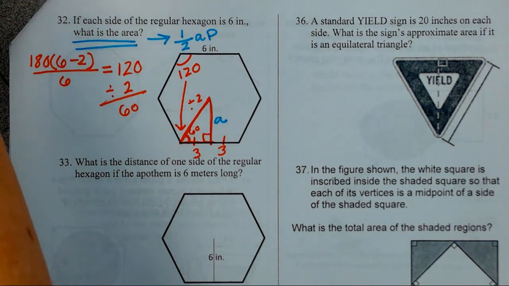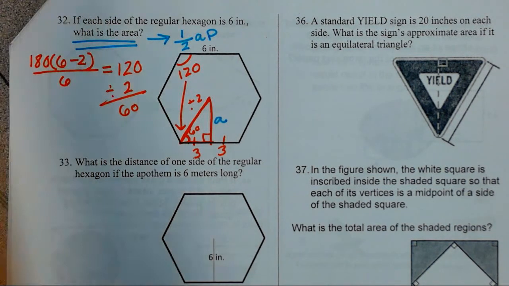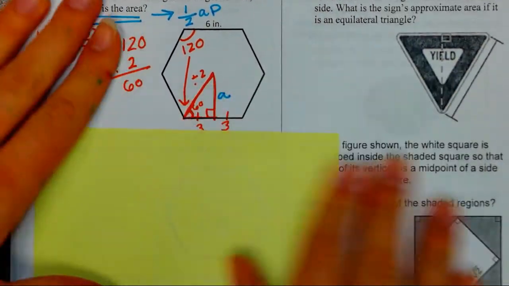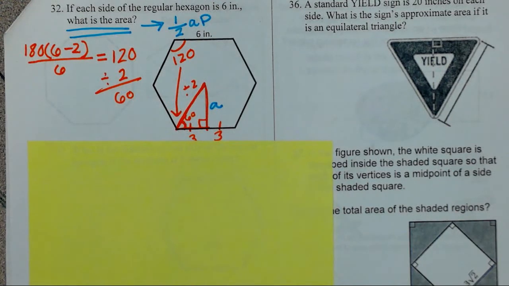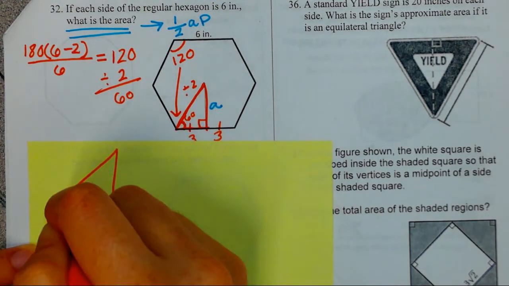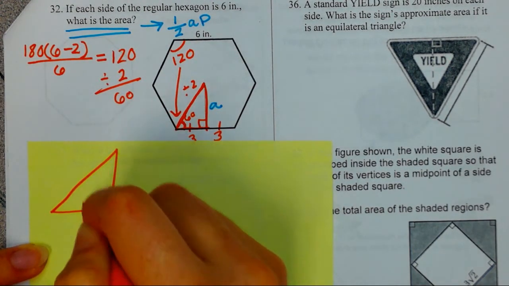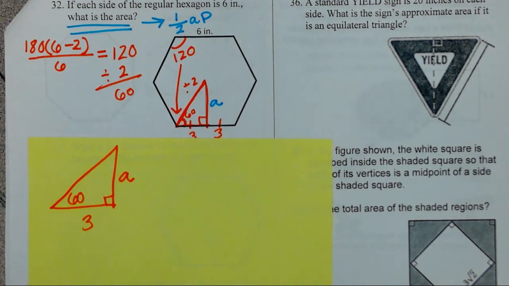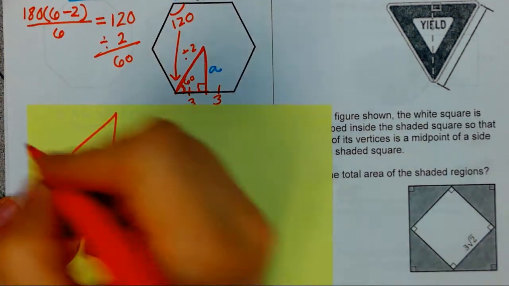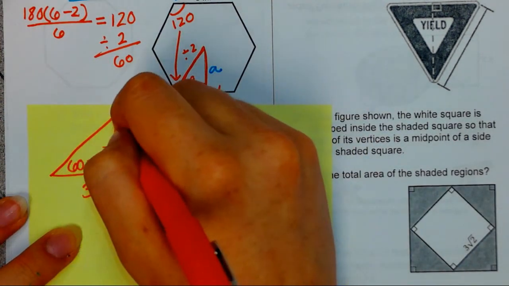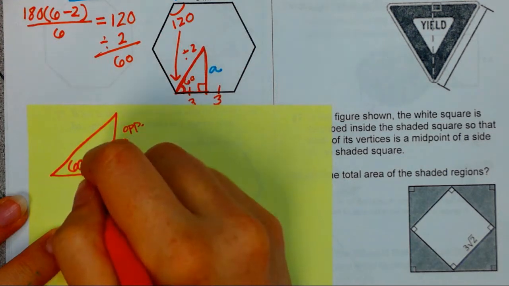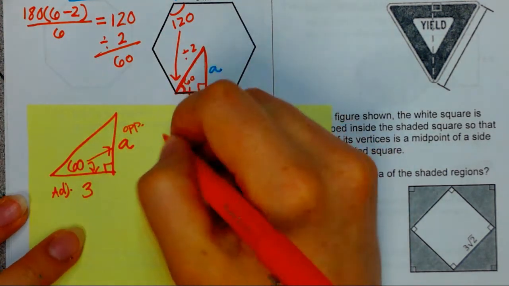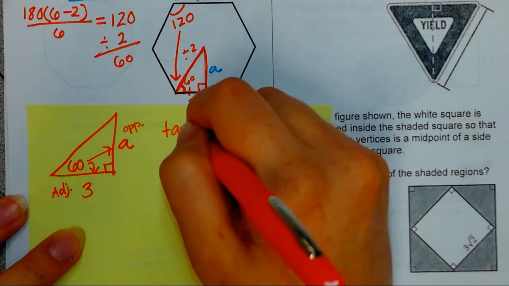I'm going to do some work out to the side because I'm kind of running out of room. So we have this right triangle here. This side is 3. This is 60. This is your apothem, what we're solving for. We're going to use SOHCAHTOA for this. Across from 60, this is your opposite side. 3 is the adjacent side. Opposite and adjacent means to use tangent.